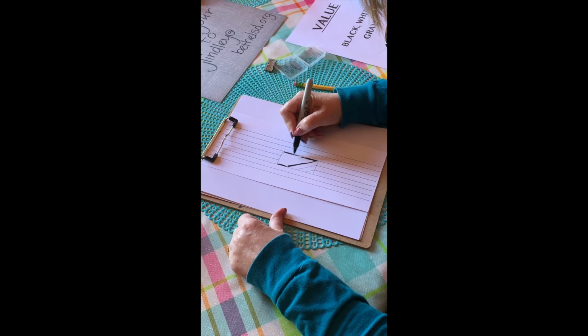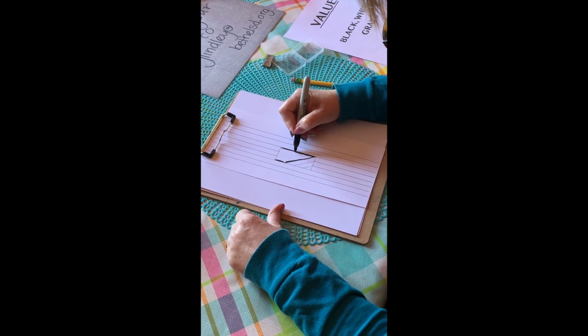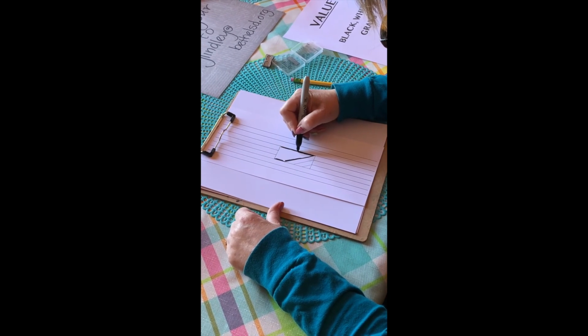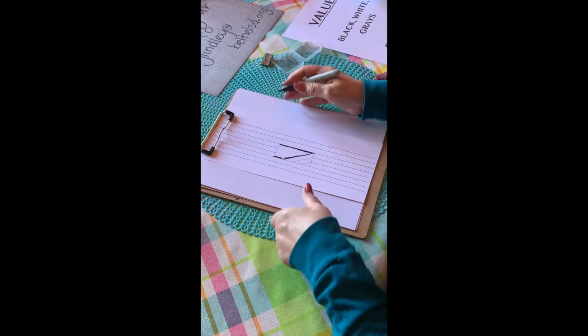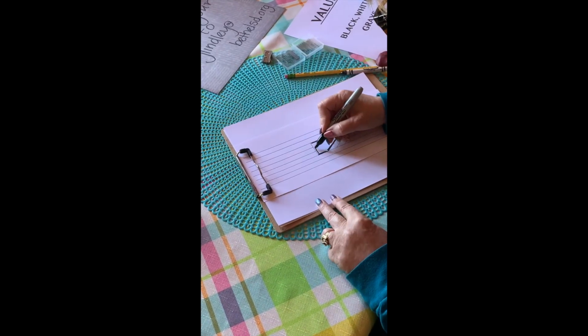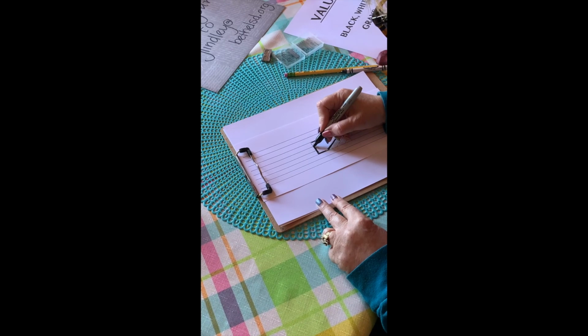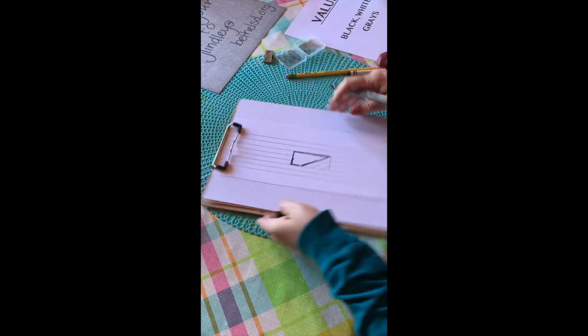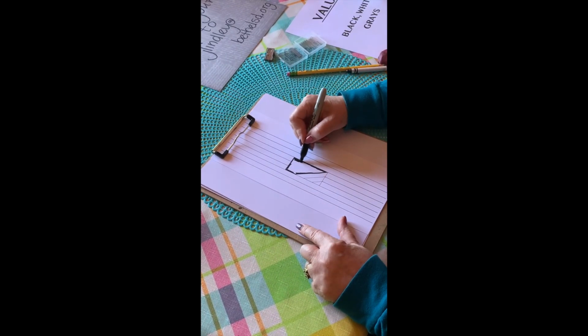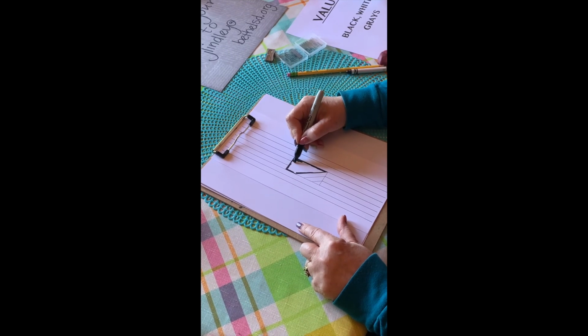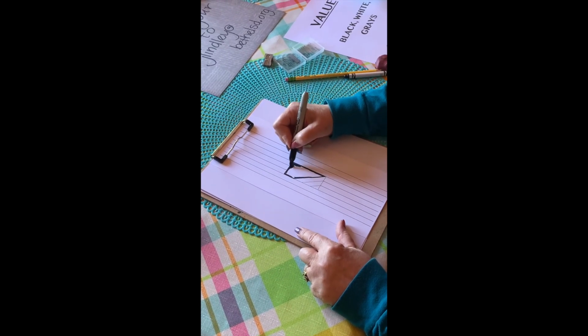I could use a ruler if I wanted. It might help me be a little bit more accurate. Okay, and we're going to just fill that in. Again, using those short little strokes work pretty good.